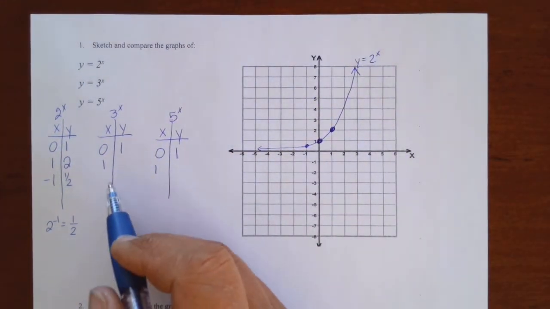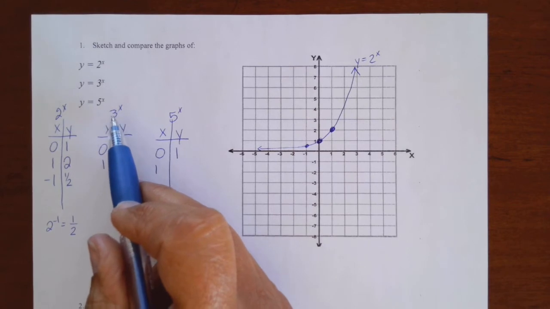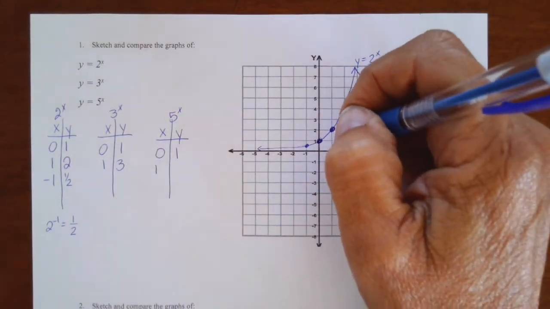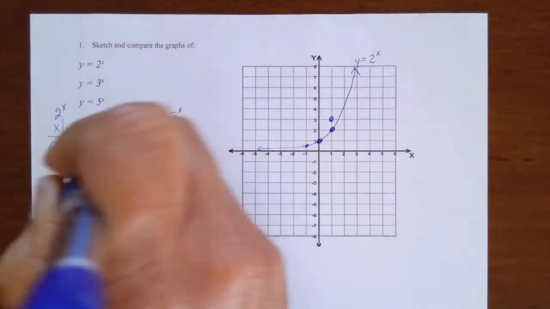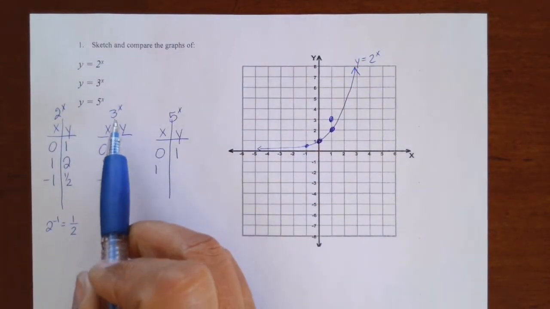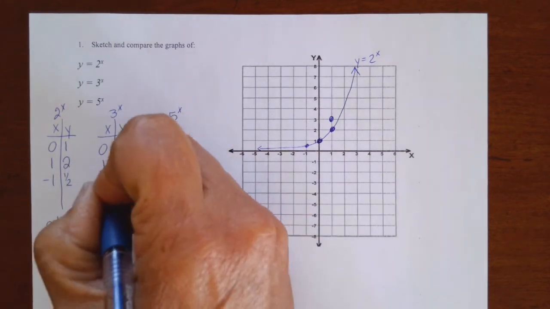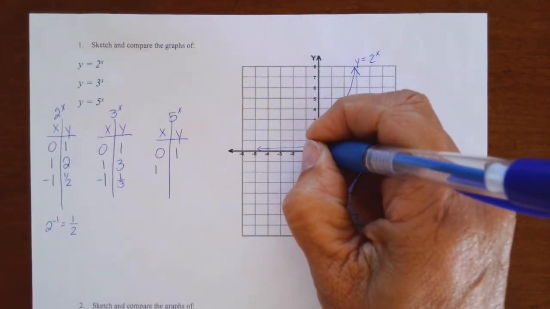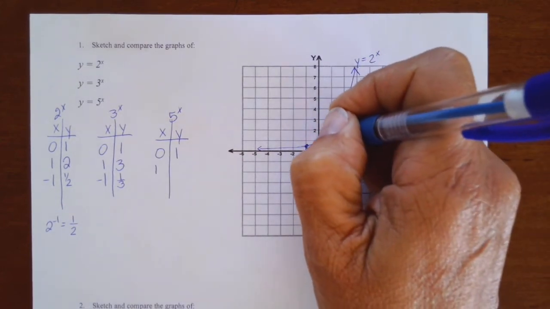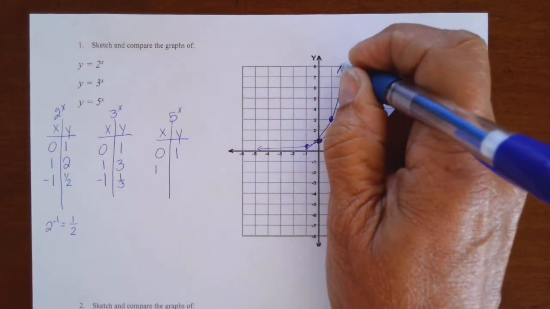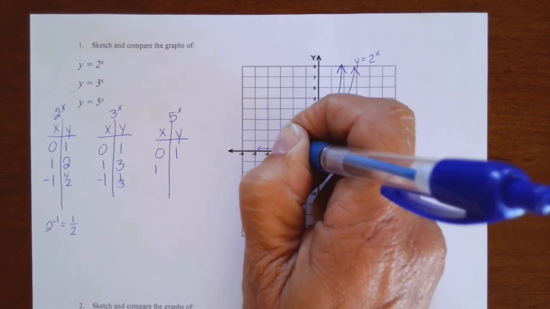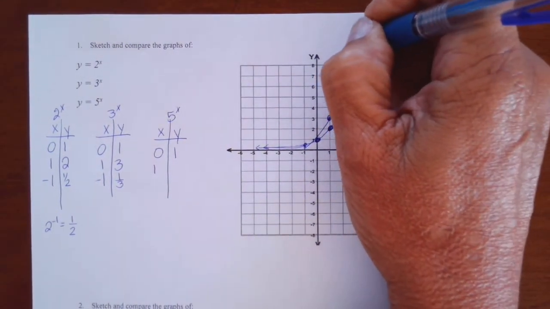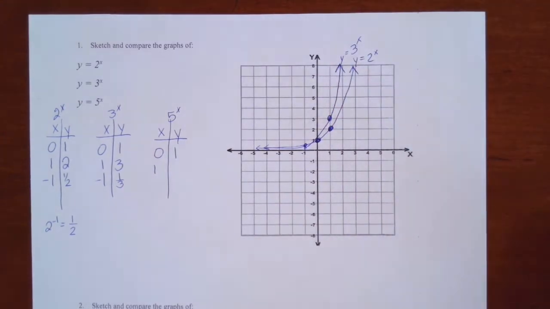All right, let's talk about 3 to the x. Now if I let x be 1, 3 to the first power is 3. So now I'm at the point (1, 3). And the same thing, if I use negative 1, 3 to the negative 1 is 1/3. All right, so 1/3 is a little less than 1/2. So notice this graph gets a little steeper, a little bit faster. Still goes that way. Okay, so this is y equals 3 to the x.